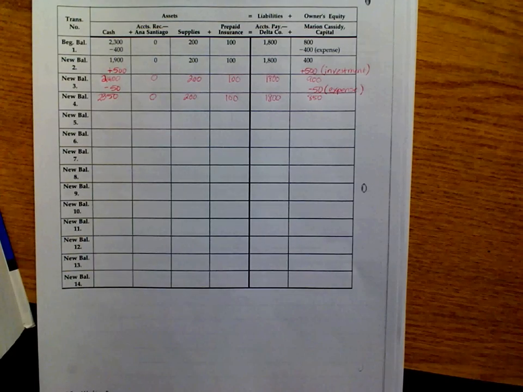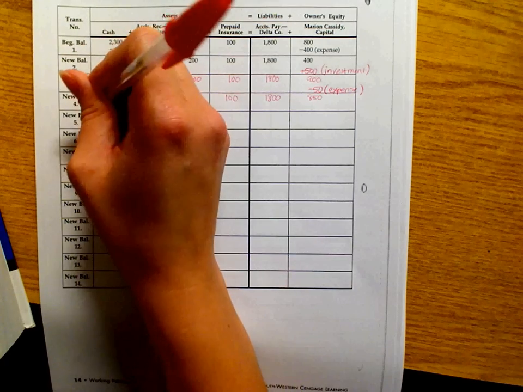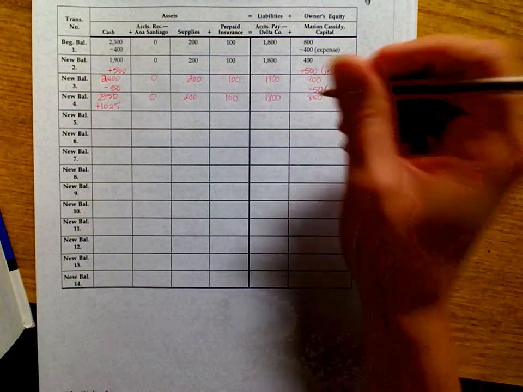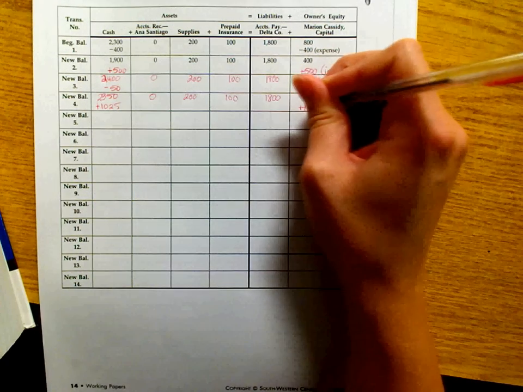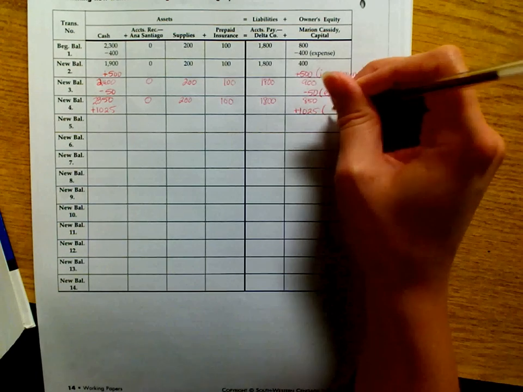Number 4. We received cash from sales, $1,025. So what 2 accounts go up? Plus cash, 1025, and owner's equity, plus 1025. And what is that? Revenue. Good job, Chris.